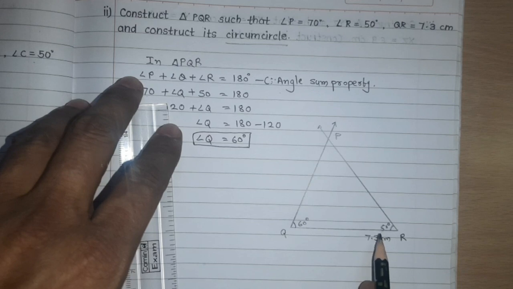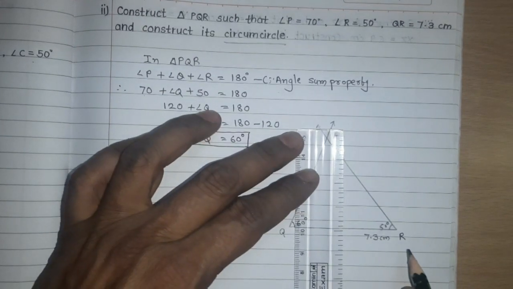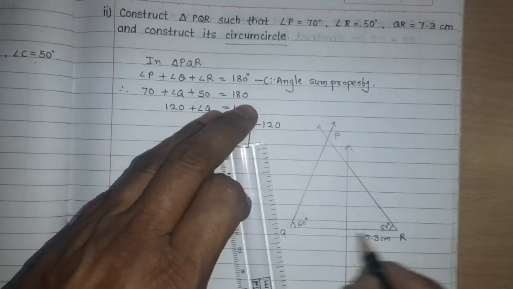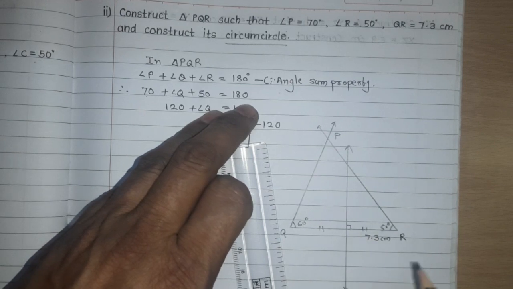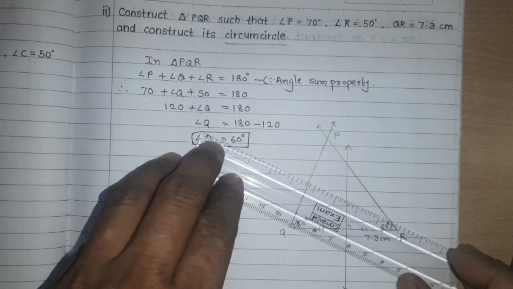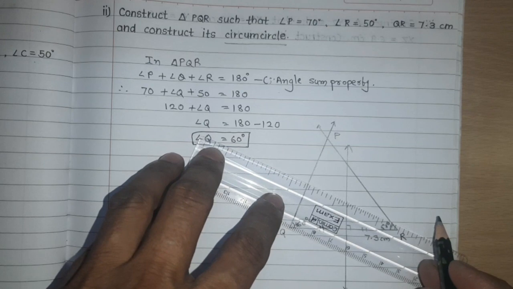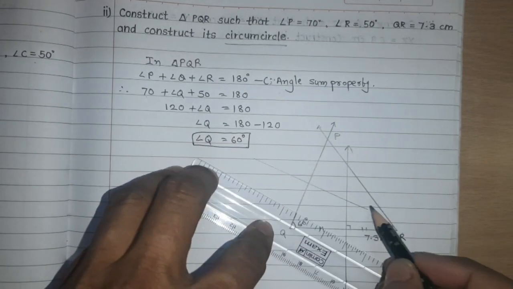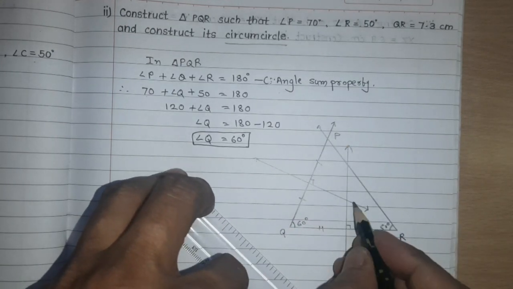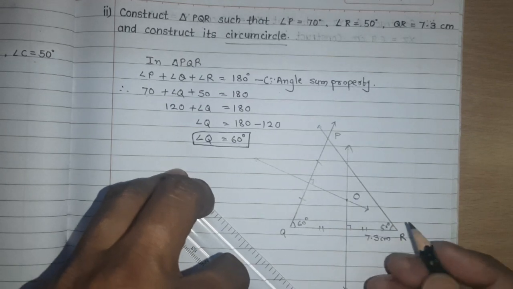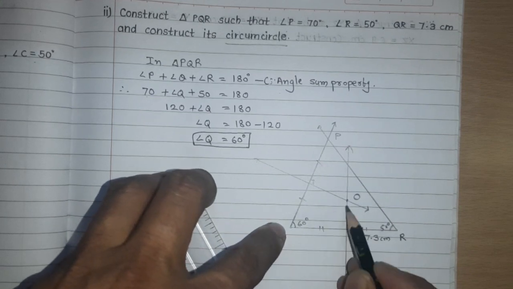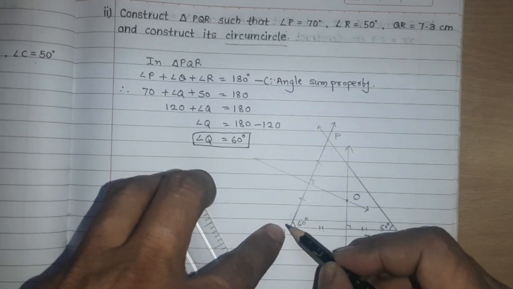perpendicular bisector of any two sides of a triangle. Therefore, we have to draw the perpendicular bisector of side QR. It is perpendicular bisector, and then perpendicular bisector of this side PQ. It will be like this. It is perpendicular bisector of PQ, and this is our point O, which is the center of a circle. And by taking this O as a center and OQ as a radius, we have to draw the circle.